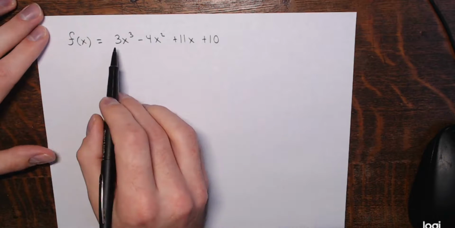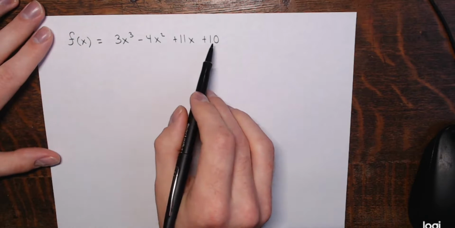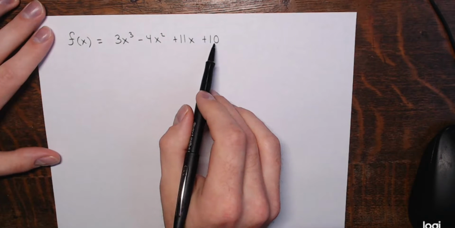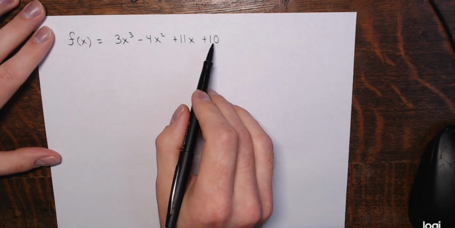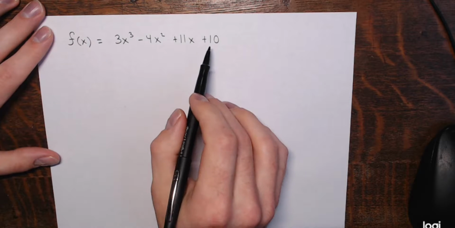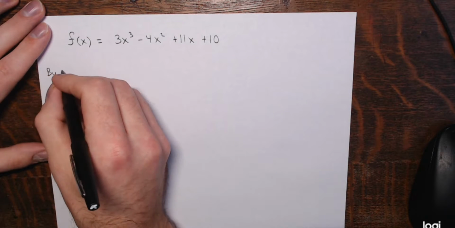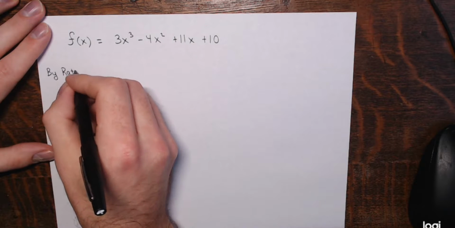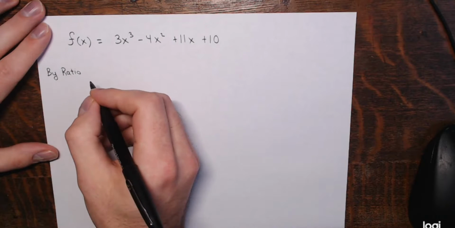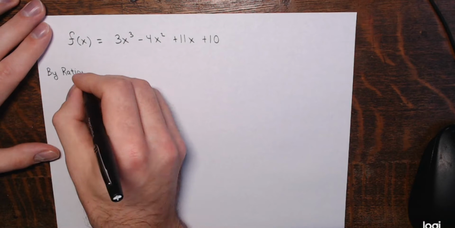All right, so again, notice all the coefficients of this polynomial are integers: 3, negative 4, positive 11, positive 10. All the coefficients are integers. So we can apply the rational zero theorem, which again was from section 5.5 part 1, if you look back at that.